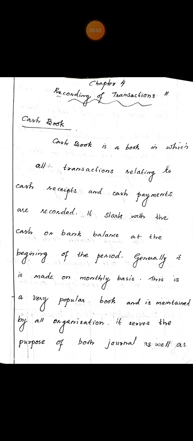Chapter 4, Recording of Transactions 2. Cash Book.